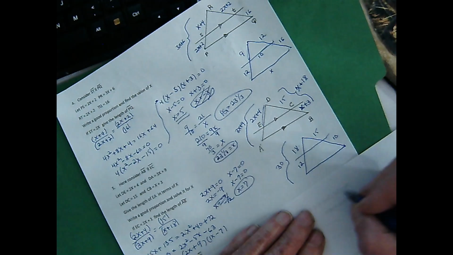But if we know this length right there, it tells me that EC, that length is 2x plus 1. I'm thinking x is 7, so 2 times 7, 14 plus 1 makes that one be 15. What would this length have to be? I'm going to go from the left. You might see something ahead of time, but let me approach it from the left.